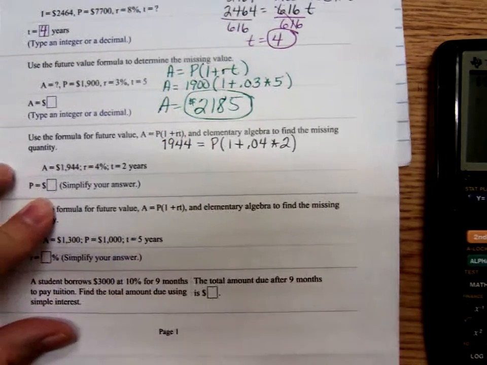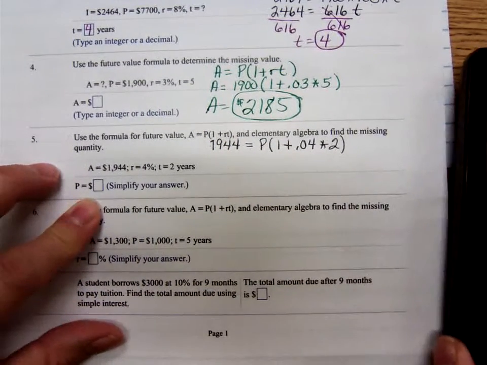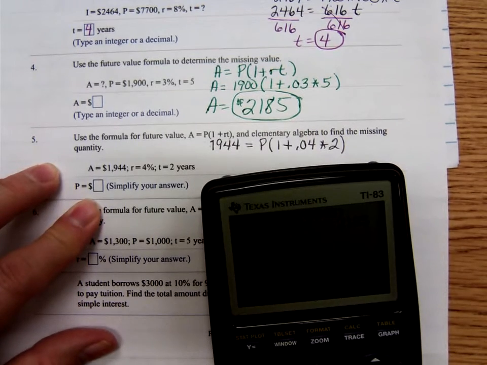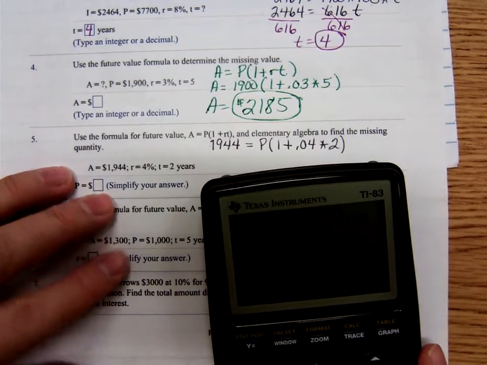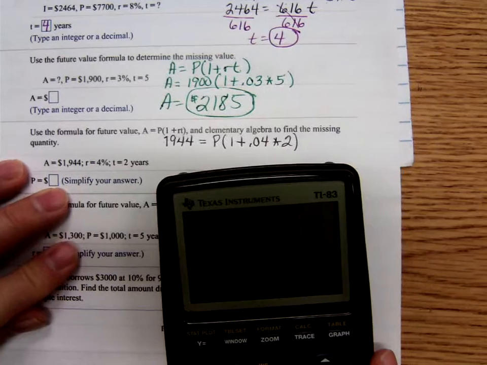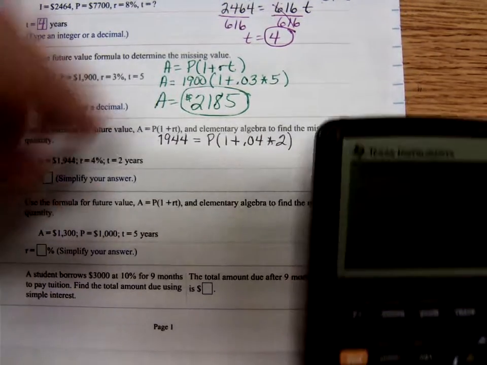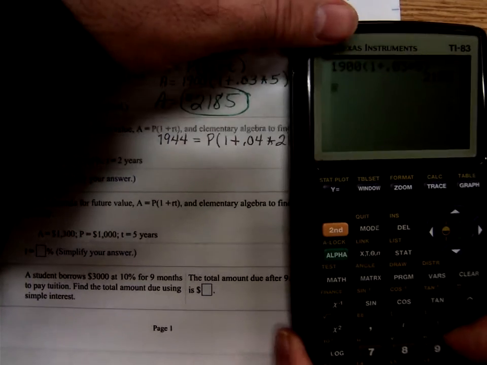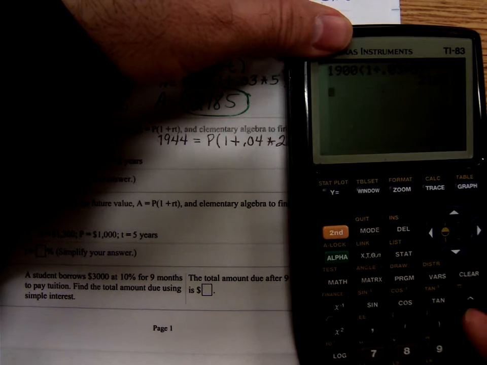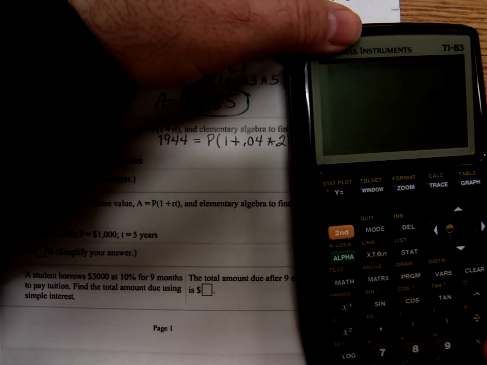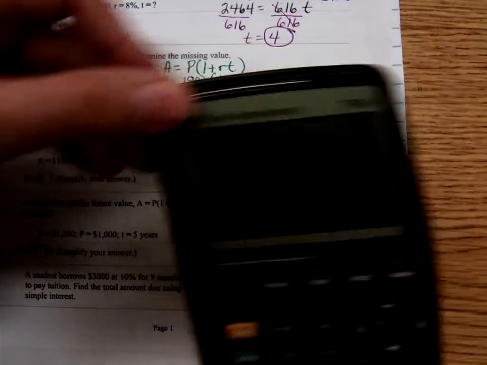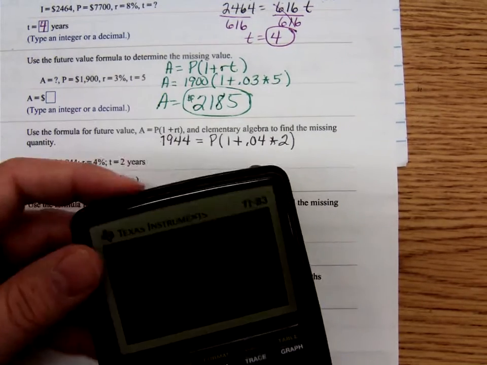Well, let me start punching some stuff in the calculator. I'm going to punch in the stuff that's in the parentheses first. We're going to put this so y'all can see it.